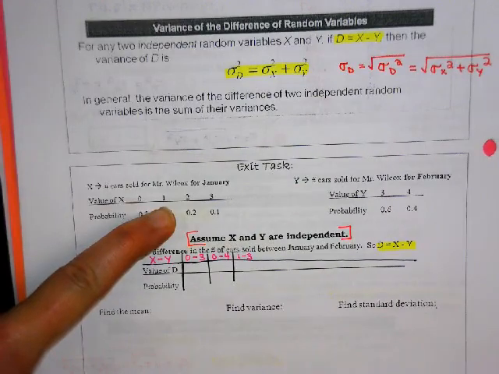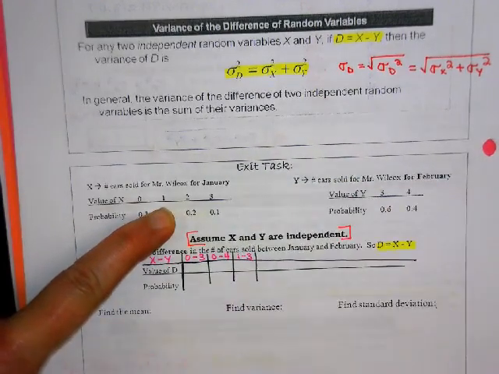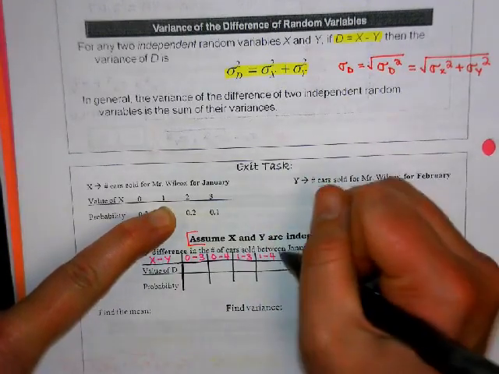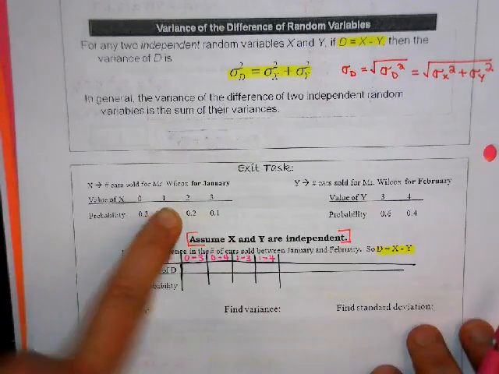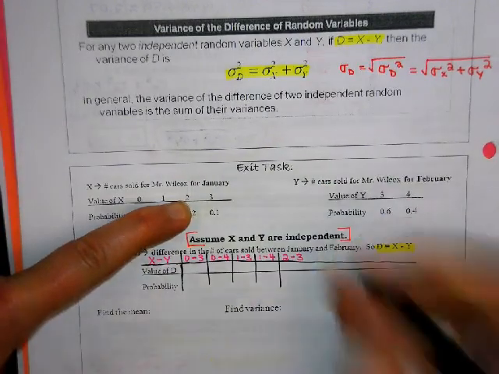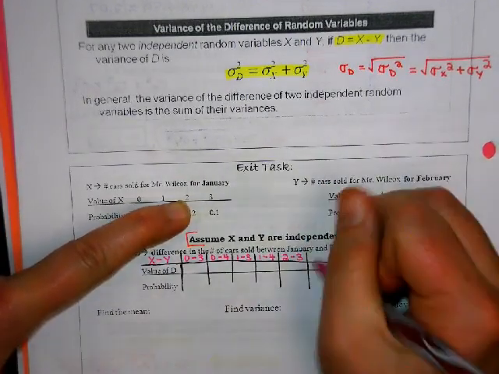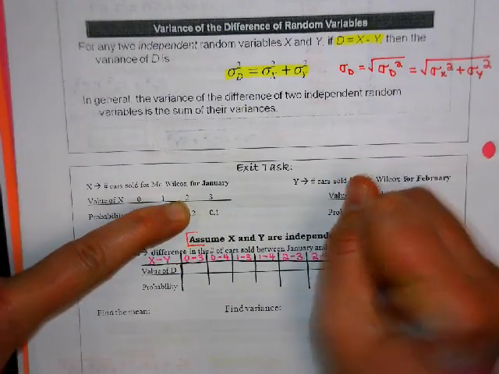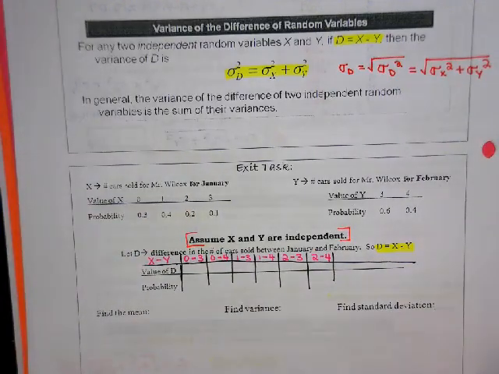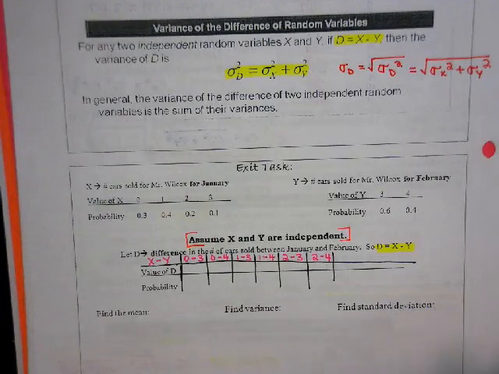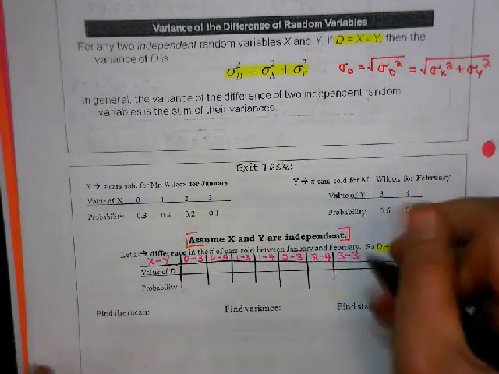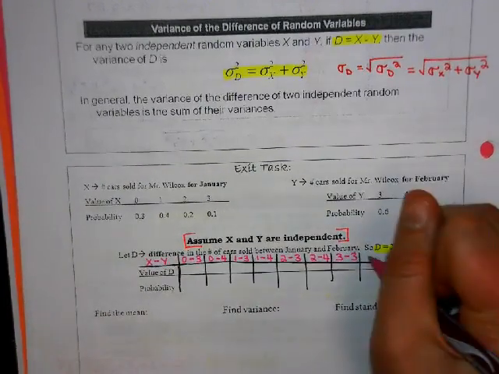Then we have 2 cars sold in January, 3 in February, 2 in January and 4 in February. And then the last possibility for January is 3 minus 3 in February and 3 minus 4 for the last one. Like I said, that row is not necessary, but it helps us make sure we get all the different possible combinations.